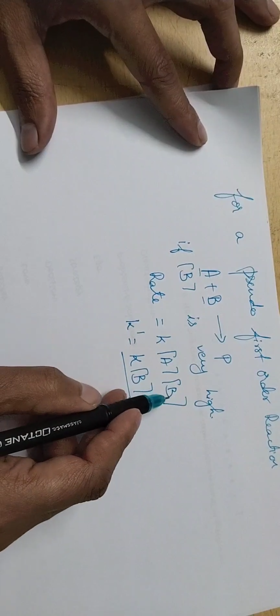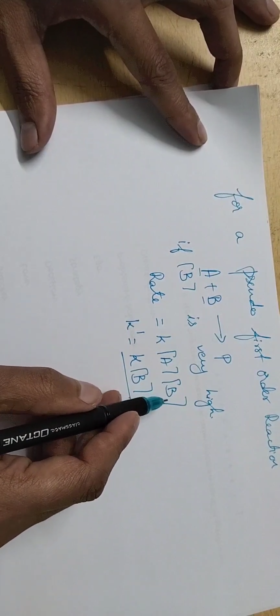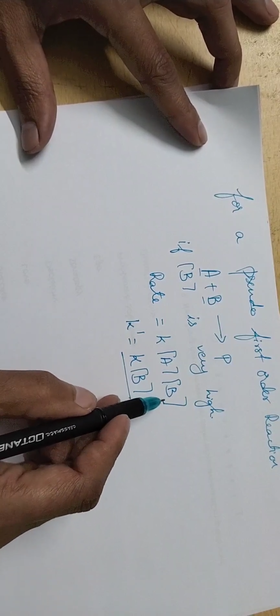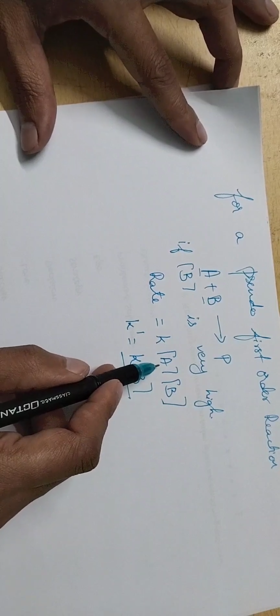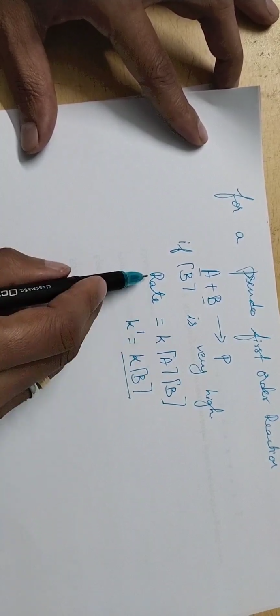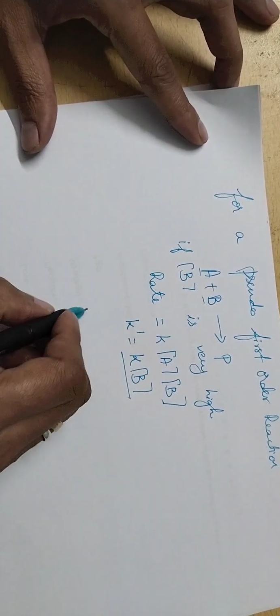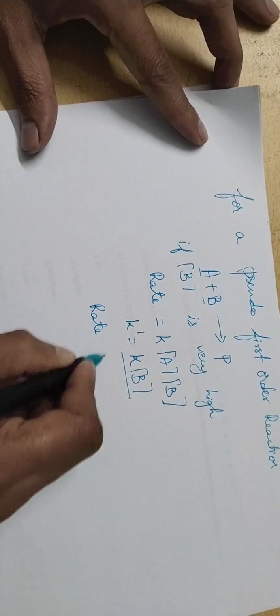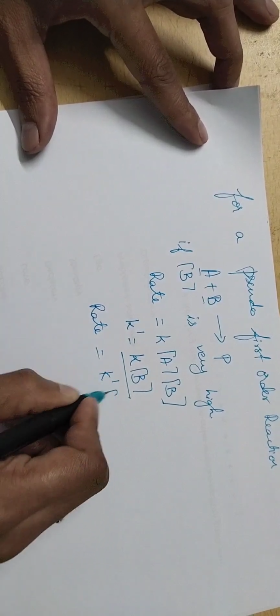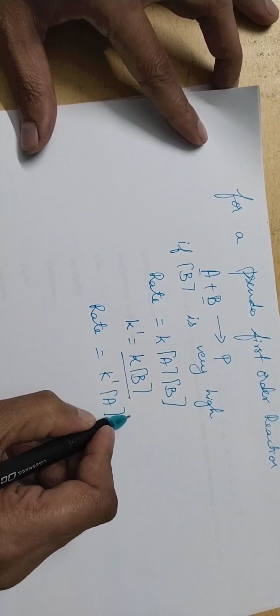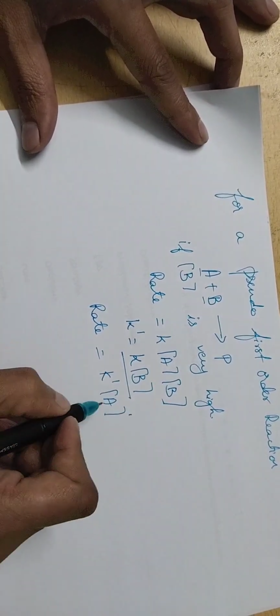The variation in B is not going to matter much. Only the variation in A is going to matter for determining the rate of the reaction. So we can write the rate of the reaction as k dash times A, that is, it is dependent only on A, and the order of the reaction with respect to A is 1.